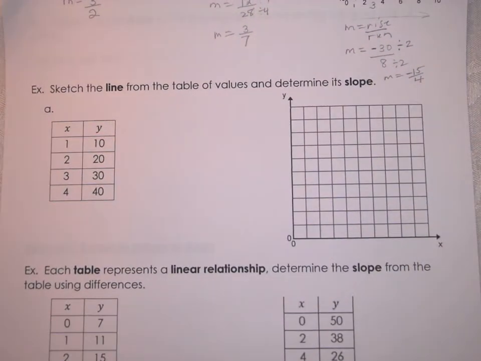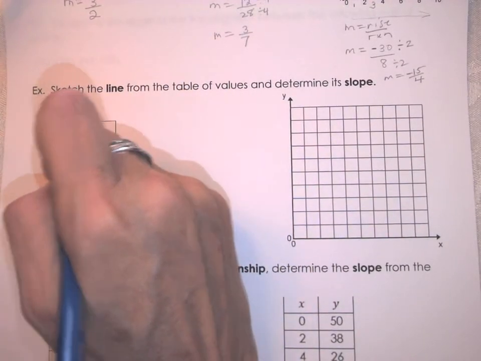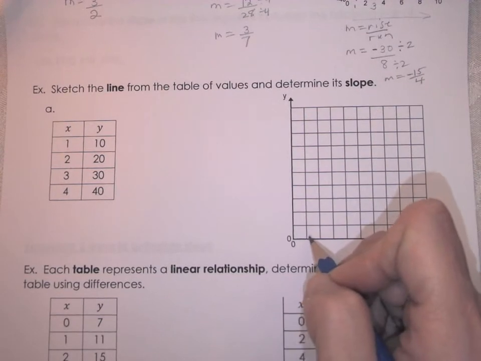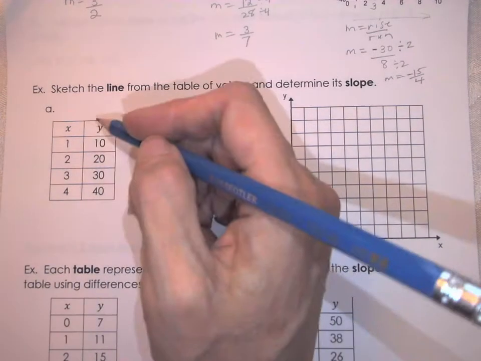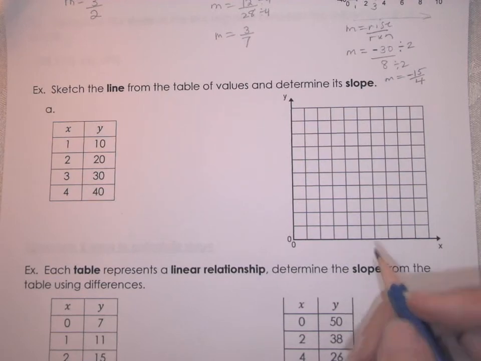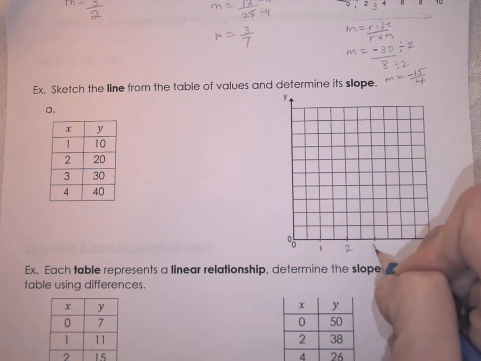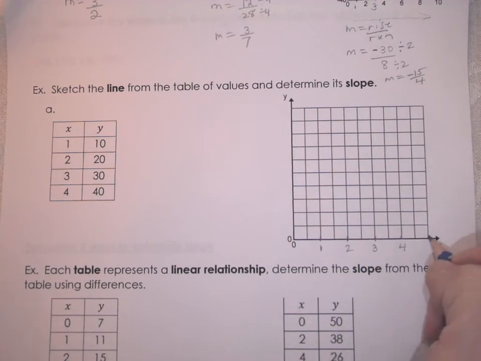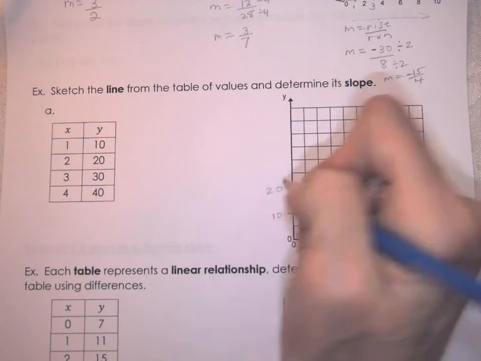Okay, moving on to another example. Sketch the line from the table of values and determine its slope. We've learned how to sketch ordered pairs. This x is 1 and y is 10. Let's see what our scale is going to be first. Our x values have to go from 1 to 4, but our y values have to go from 10 all the way up to 40, so we're not going to go by ones. Horizontally, I'm going to make every 2 squares 1, and vertically, I'm going to make every 2 squares 10, so I can fit all my points on my graph here.